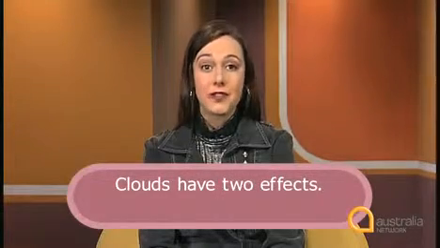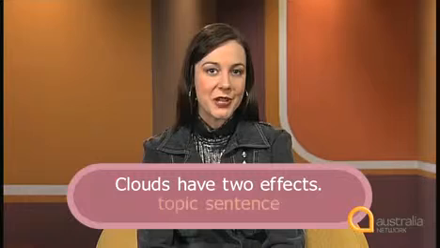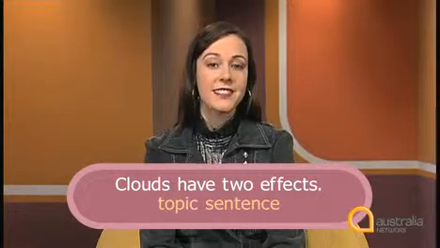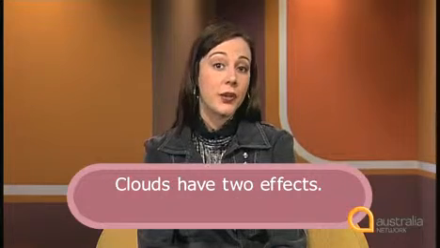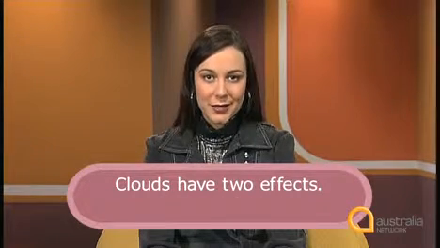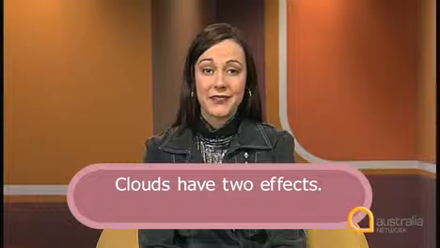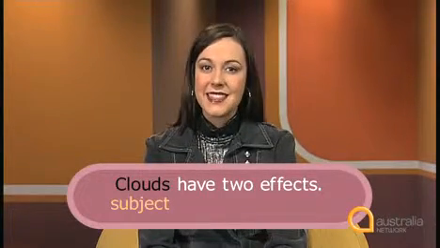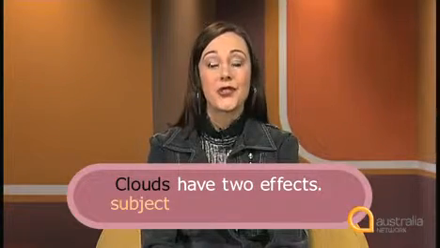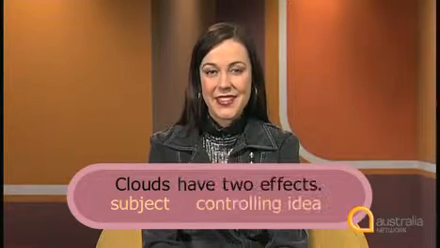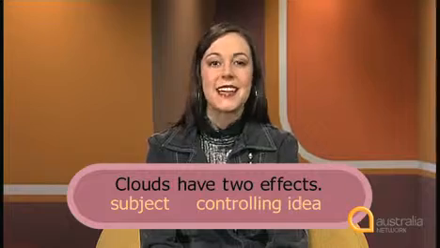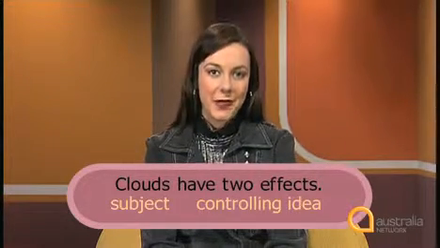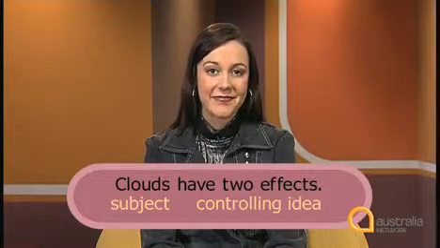Clouds have two effects. This is Jim's topic sentence. There are two parts to his topic sentence. Clouds have two effects. The first part tells us the subject. The subject is clouds. The second part tells us the controlling idea. The controlling idea is that clouds have two effects. This is what the rest of the paragraph will discuss.